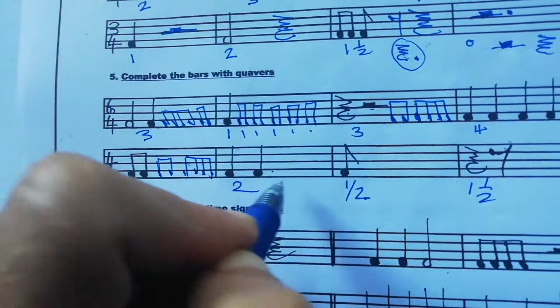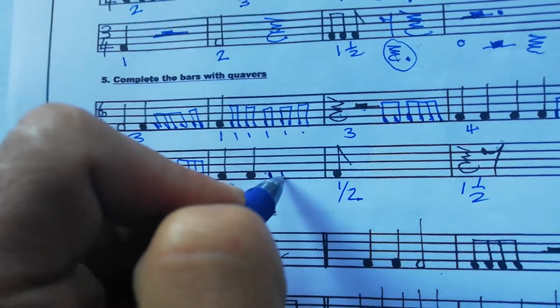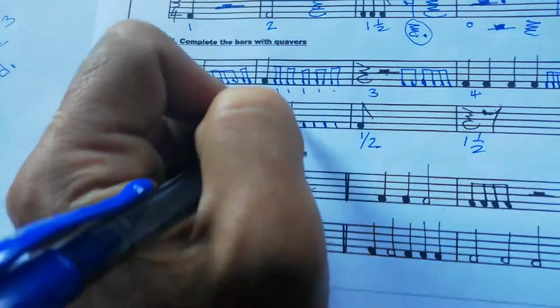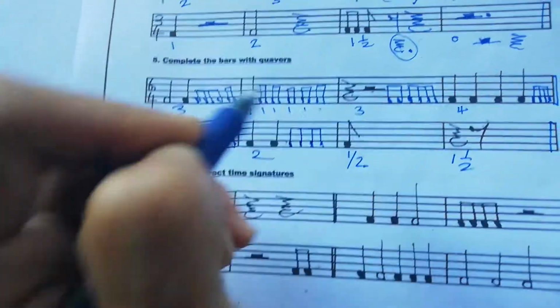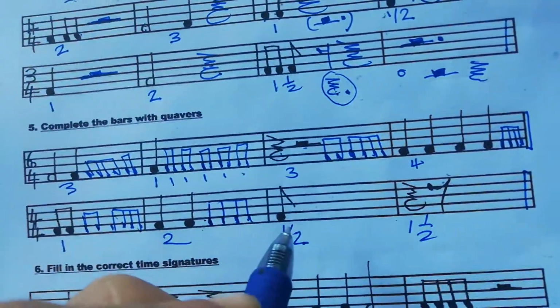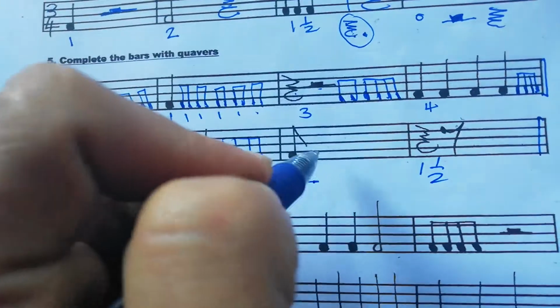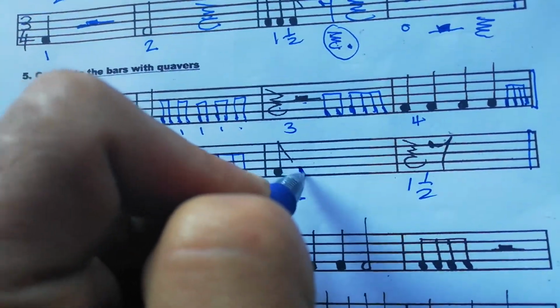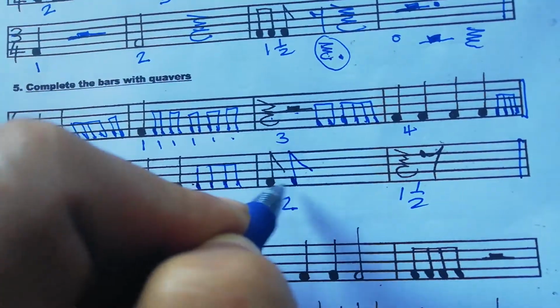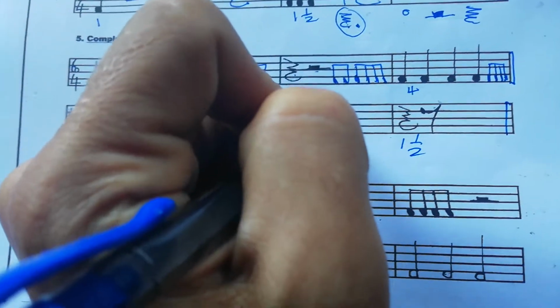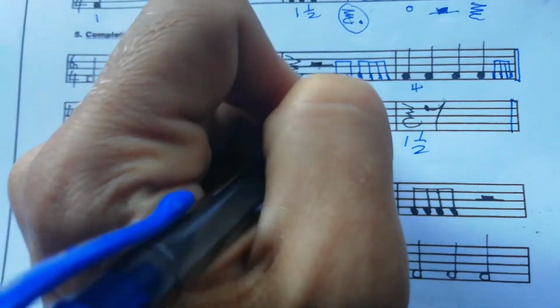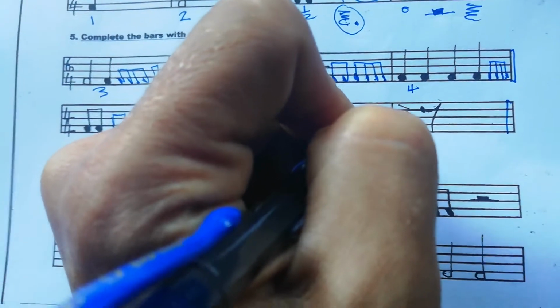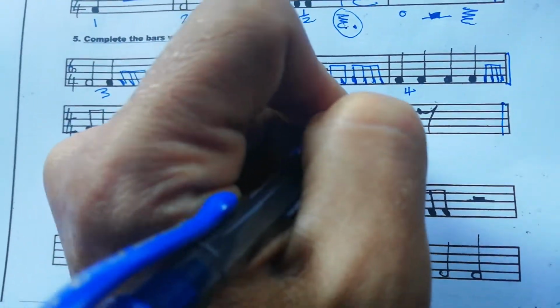Okay, 4 minus 2 is 2. So we need 4 quavers. Then 4 minus half is 3.5. Let's make it a whole number first. 1 quaver, now it's 1 count. Then we need another 2 to make it 2, and then another 4. So it's 1, 2, 3, 4.